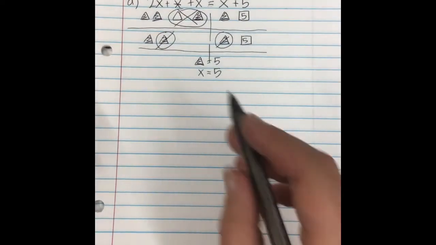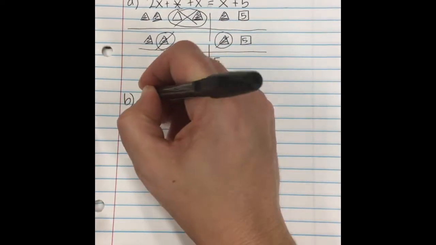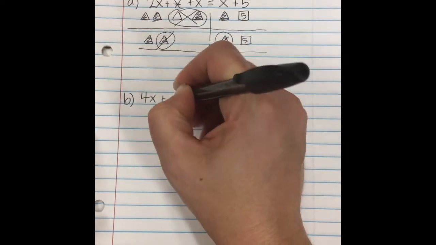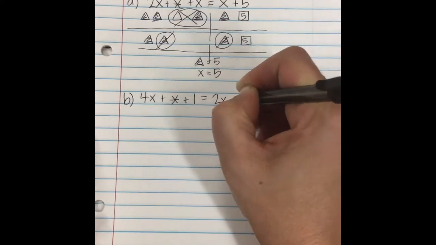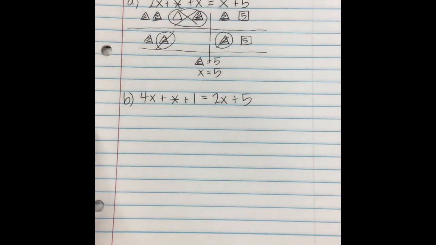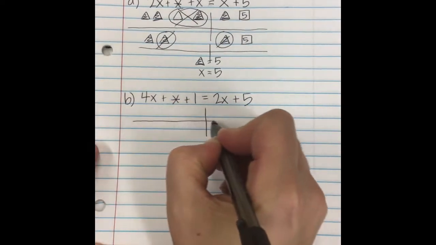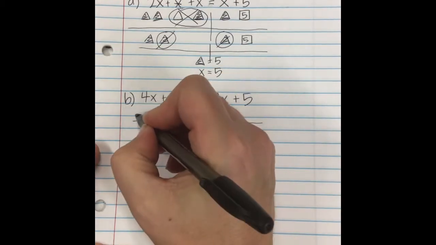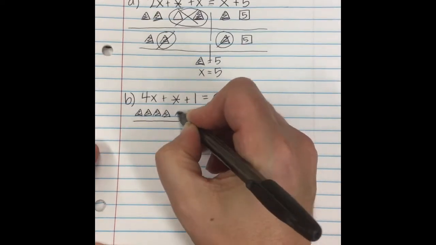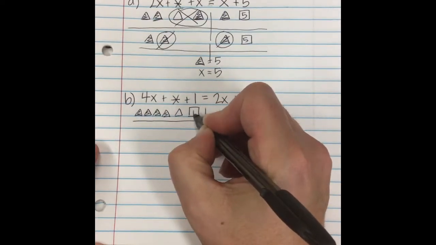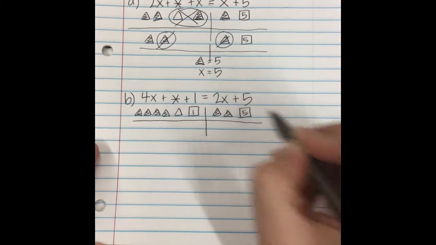Let's try letter B. Letter B says 4x plus star plus 1 equals 2x plus 5. So again, I'll start by making my scale with the equal sign as the middle. I've got 4 x's plus a star plus 1, which is equal to 2 x's plus a 5.